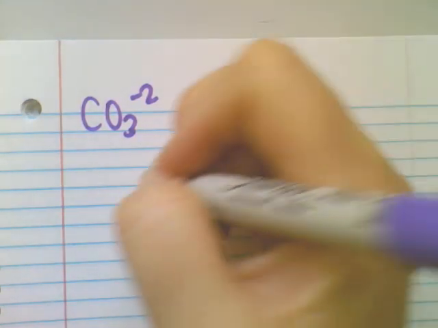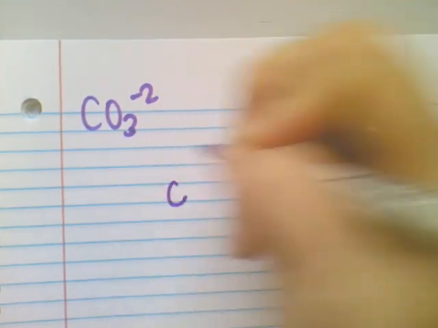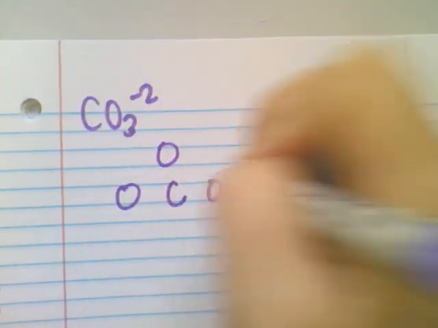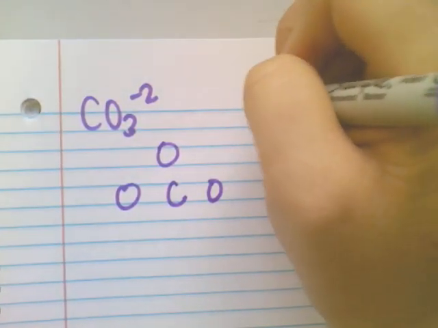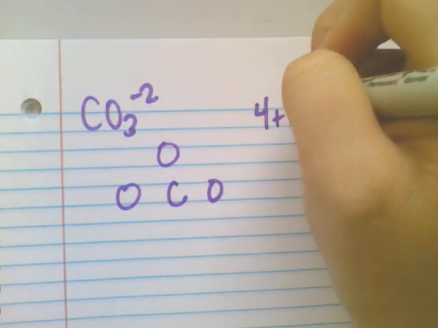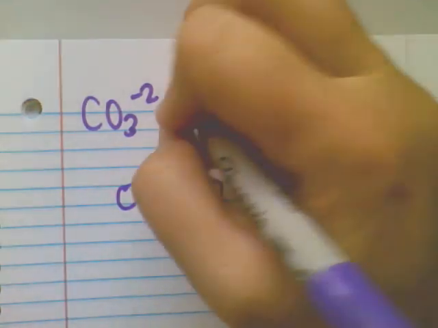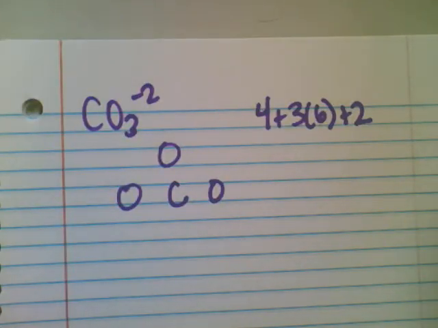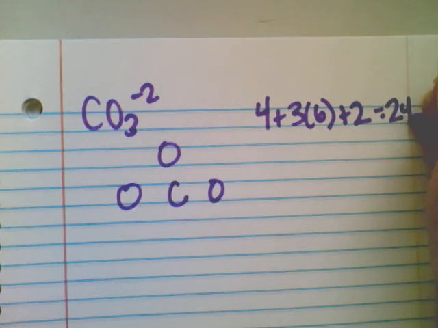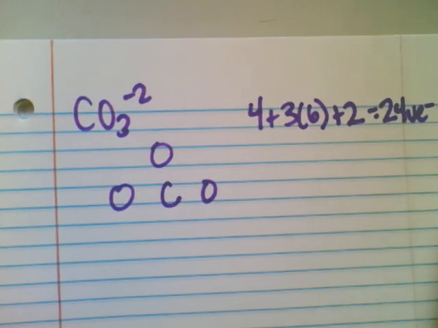Okay, let's do the Lewis structure for CO3. We're going to start by putting carbon in the center, putting our 3 oxygens around it. We have 4 valence electrons coming from the carbon, and our 3 oxygens are each bringing 6. Plus, we have an additional 2 electrons from the charge. This is going to give us a total of, doing the math, 24 valence electrons.